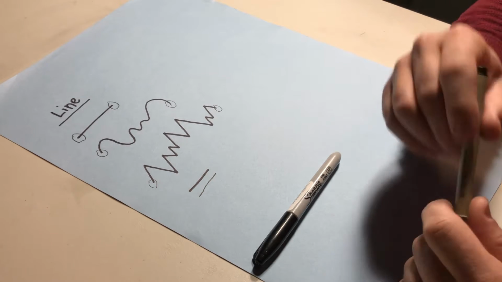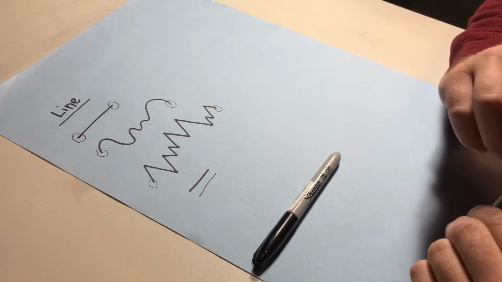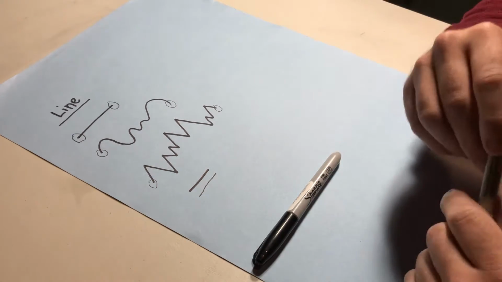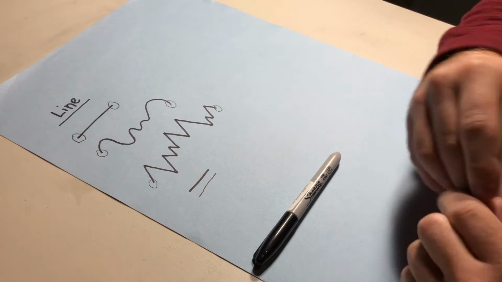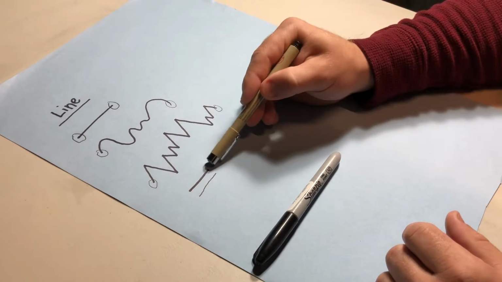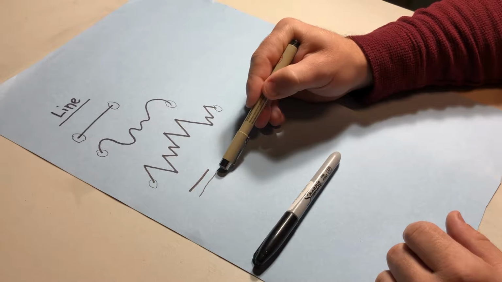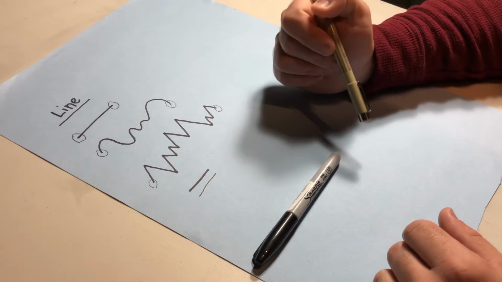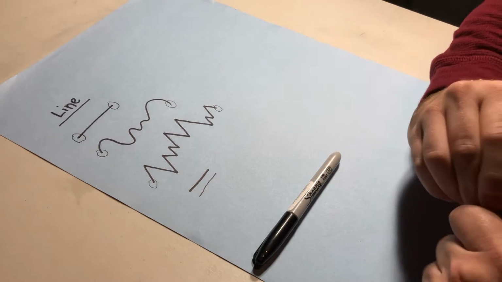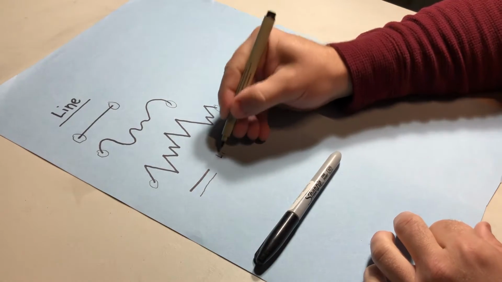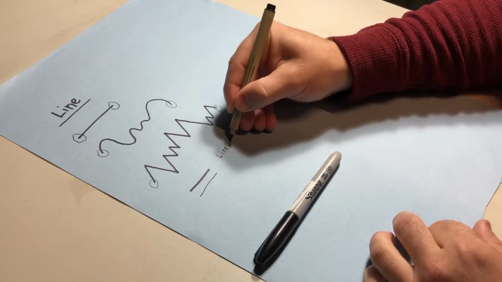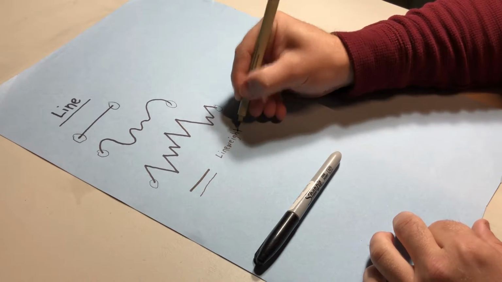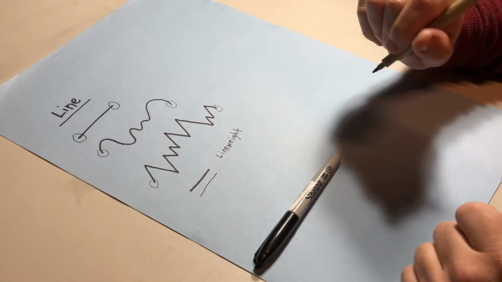The thickness of a line in art is often referred to as the weight of that line, or line weight. So this line here has a thicker line weight than this line here. And this line has a thinner line weight than this line here. So line weight refers to the thickness or thinness of a line.